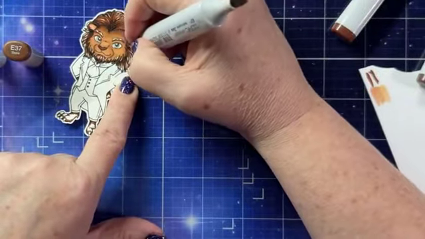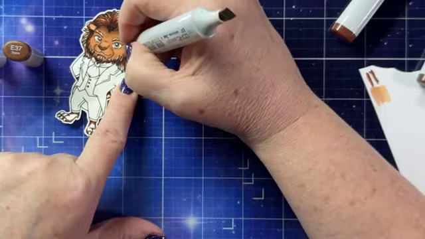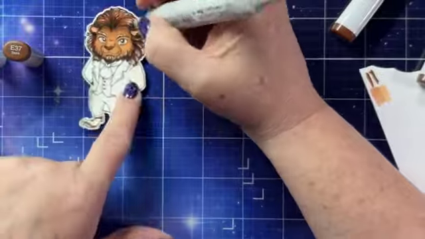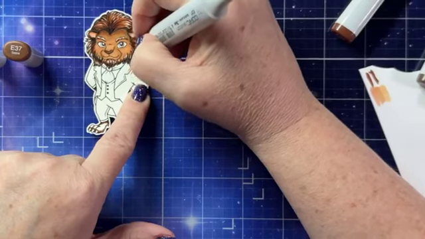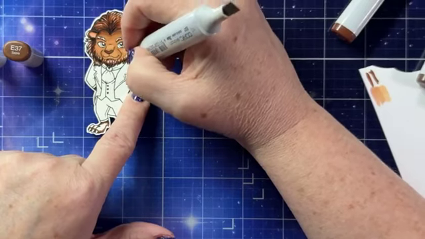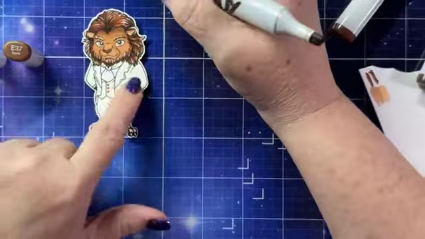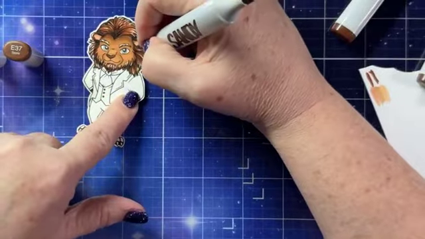So sometimes you'll have really good days and you'll think, oh, I love the way these came out. And some days you'll color and nothing looks right to you. So don't get frustrated on those days. Everybody has them.